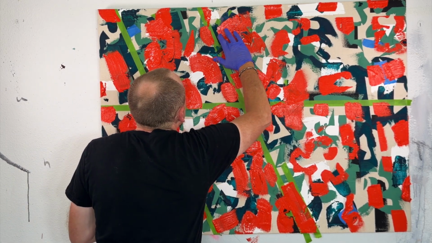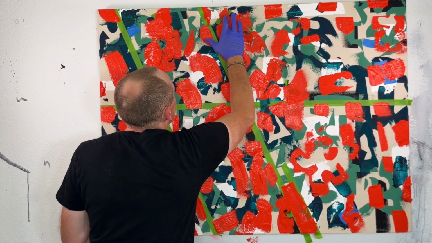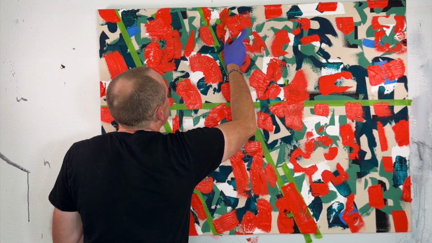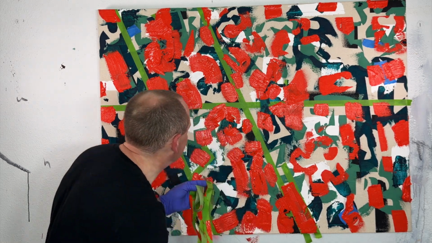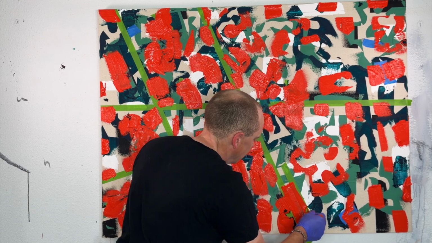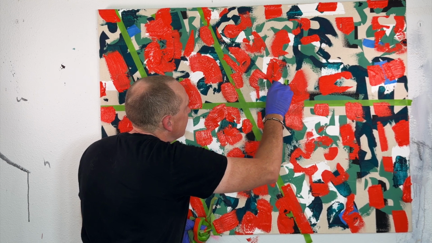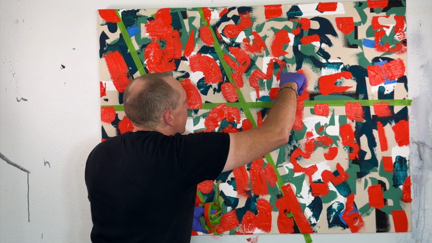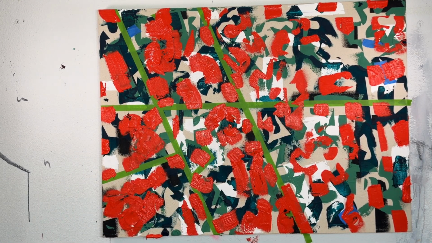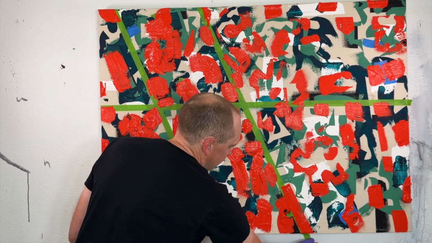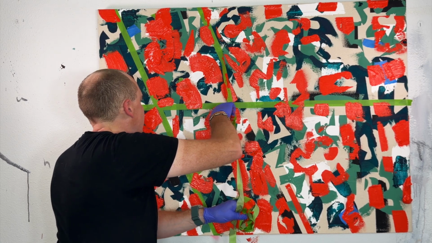This is the dialogue that makes the work alive. Otherwise, it's just illustration. And obviously, there's nothing wrong with illustration, but part of painting for me is not knowing exactly what the end result will be.